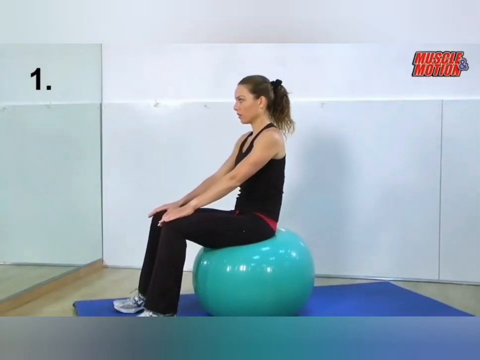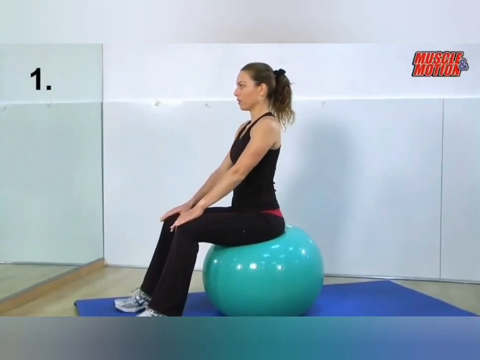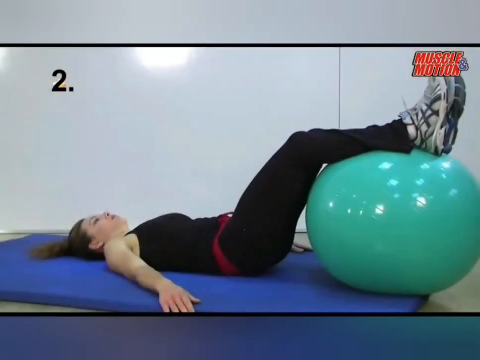Exercise 1. Pelvic tilt while sitting on a stability ball. The muscles involved in posterior pelvic tilt are the abdominal muscles and the gluteus maximus. The muscles responsible for anterior pelvic tilt are the hip flexors together with the erector spinae.